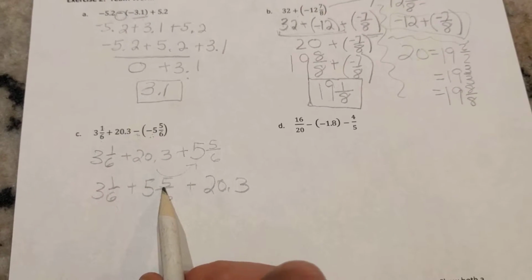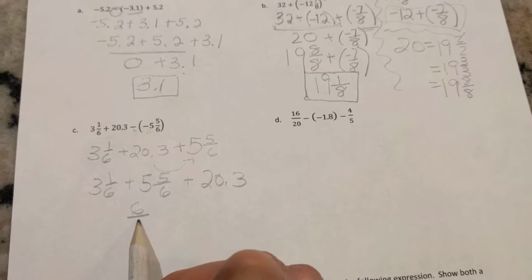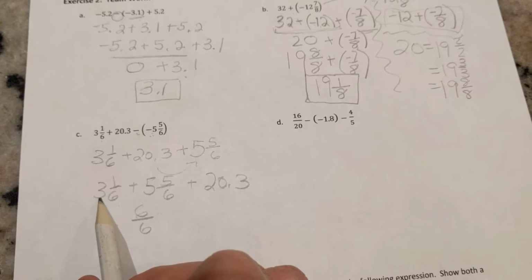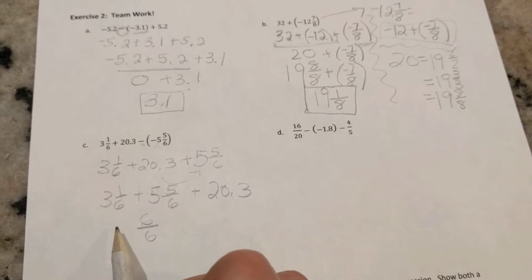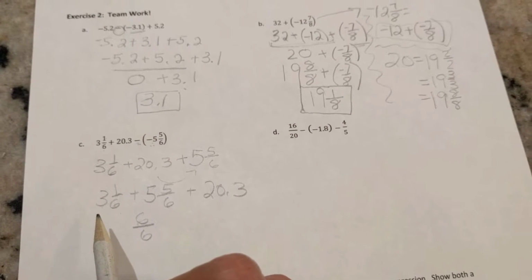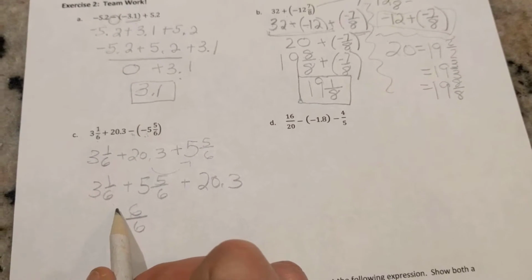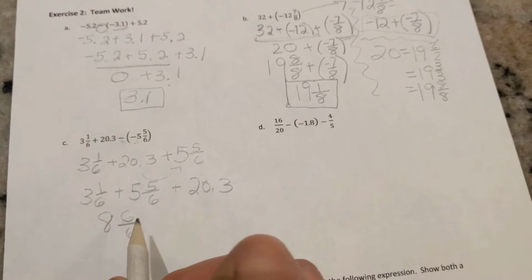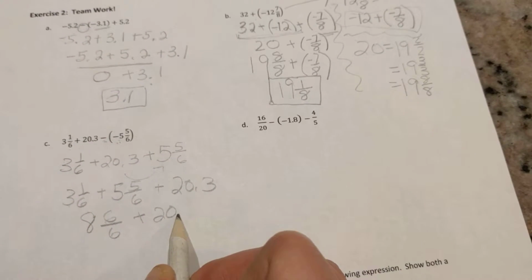So 1/6 plus 5/6 is 6/6. 5 plus 3, what's 5 plus 3? 8. 8, good job. I'm so smart. 8 and 6 over 6 plus 20 and 3/10.